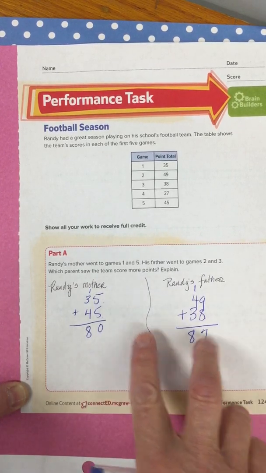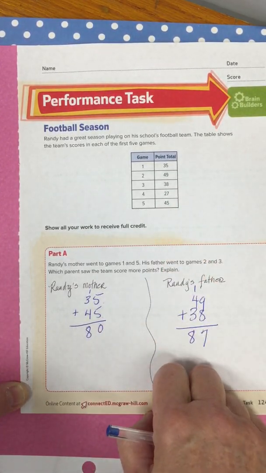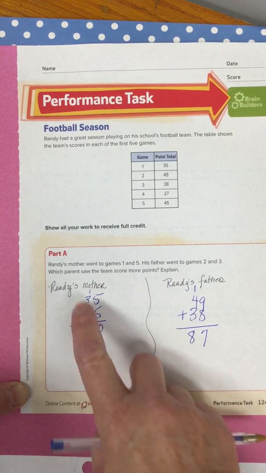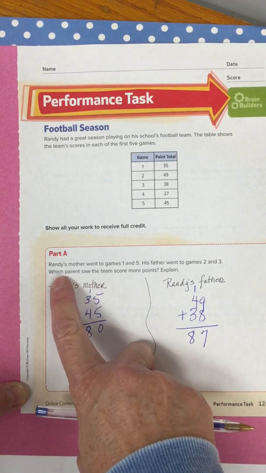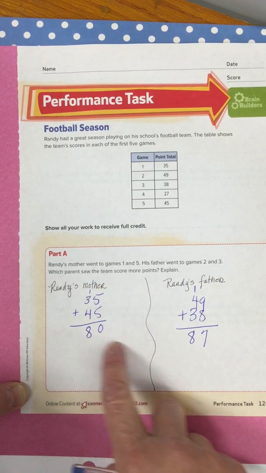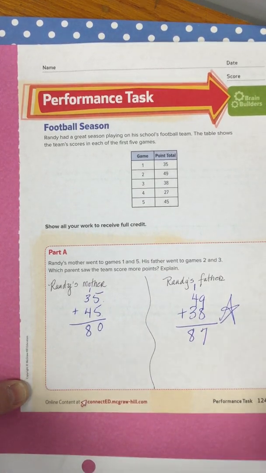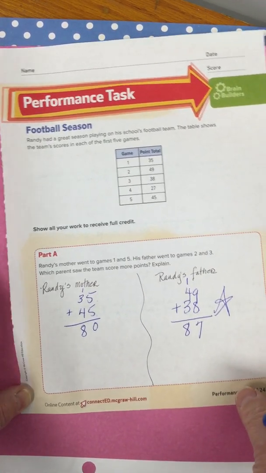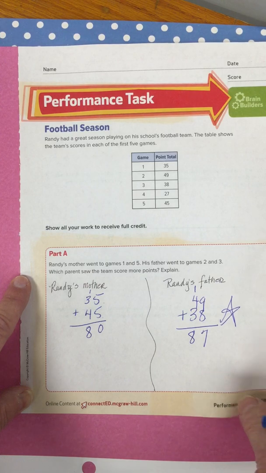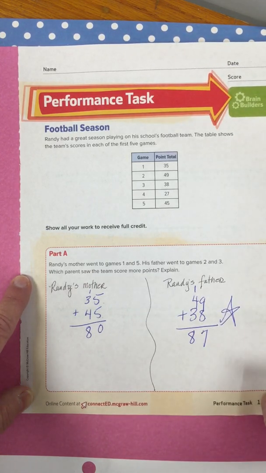So there's my 2 totals of the number of points they saw at the games they attended. So what's my question again now? Which parent saw the team score more points? 80 versus 87, right there. Randy's father.